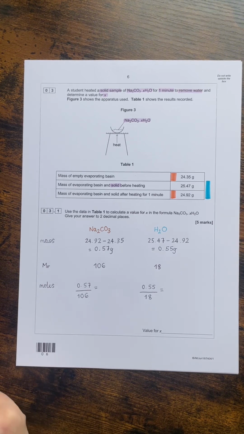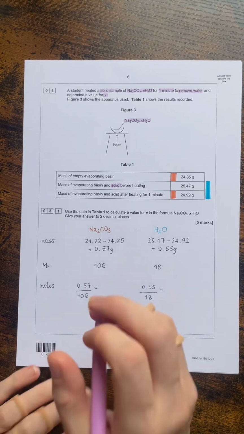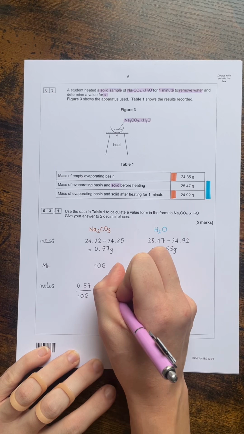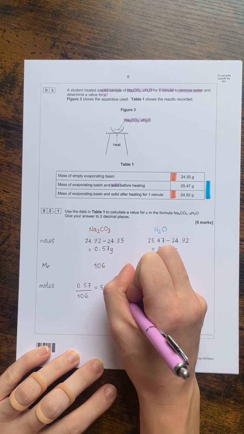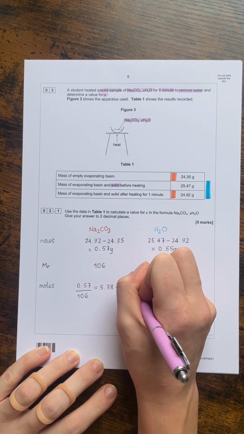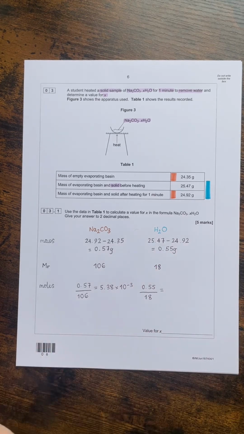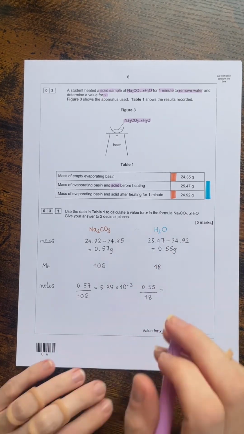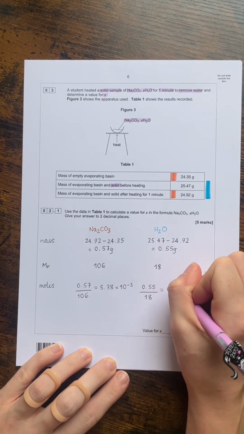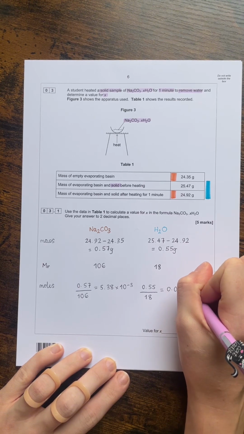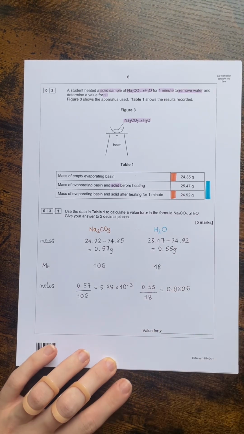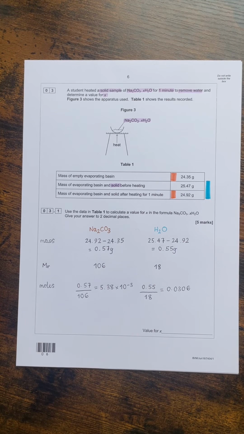And for those answers, I get 5.38 times 10 to the minus 3 for the sodium carbonate, and then for the water 0.0306, to give them both to 3 significant figures.